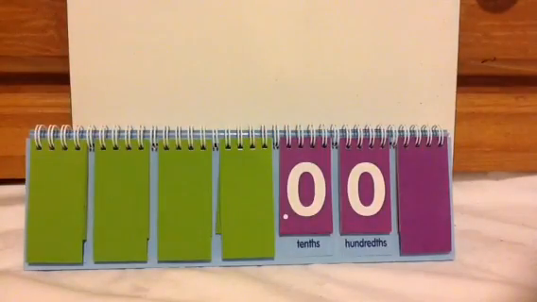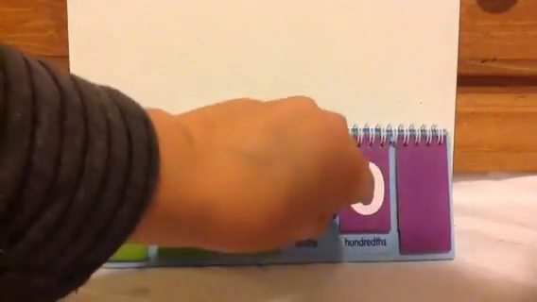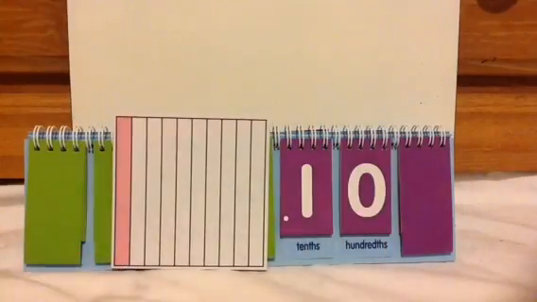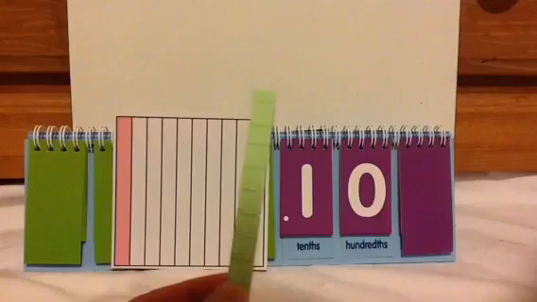So to represent tenths, we use the tenths place value block. So this is what the picture would look like. And every 1/10 that you have, you add one of these to it.